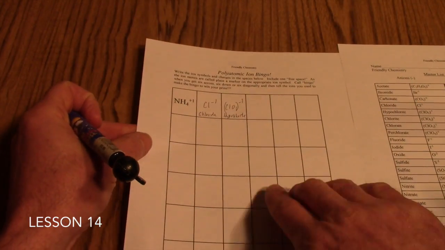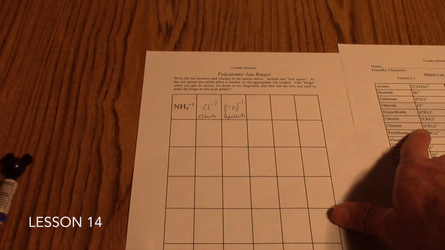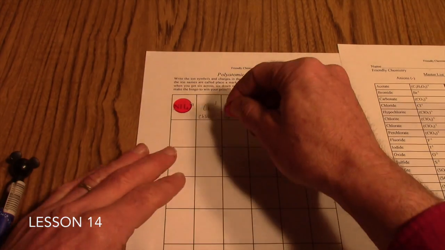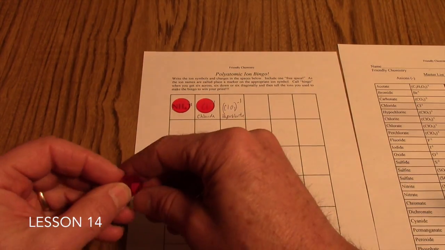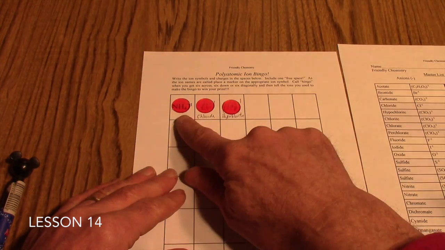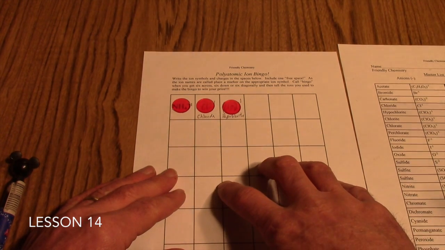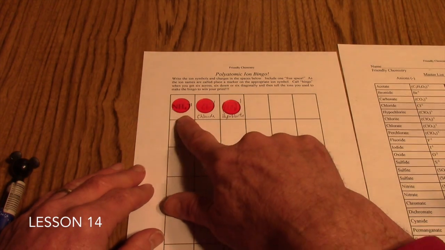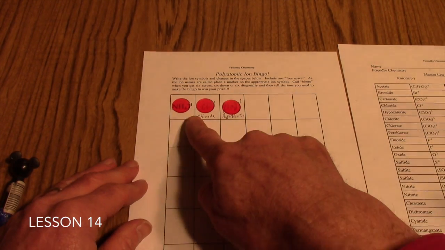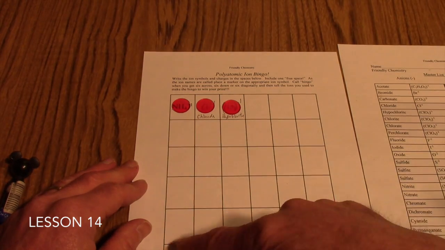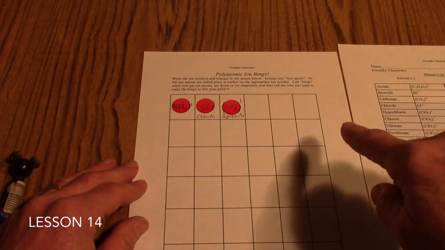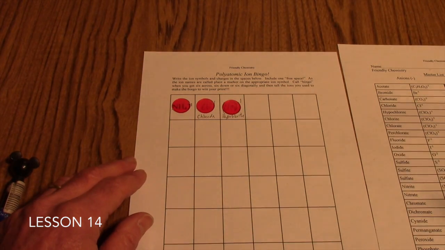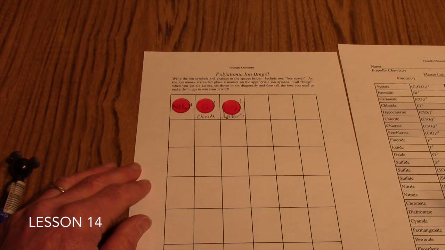So you will call out names of ions, and then using markers of some sort, pennies, buttons, little pieces of paper, I've got these colored chips that work nicely here, the students will place their markers on the card in hopes of winning a bingo. You can play straight bingo, 6 across, 6 down, 6 diagonally. You can play picture frame, you can play fill the center, any combination of spaces to win a bingo.